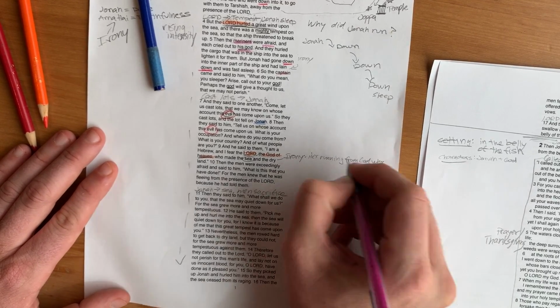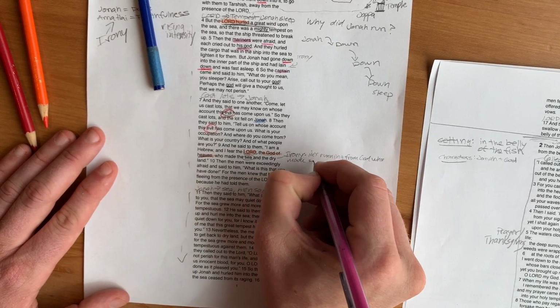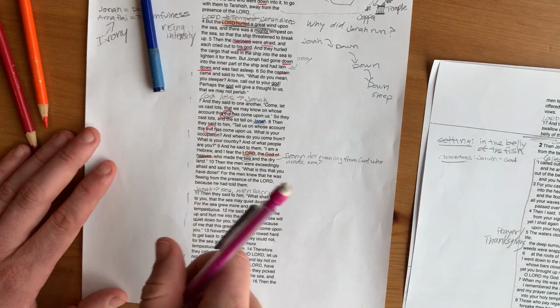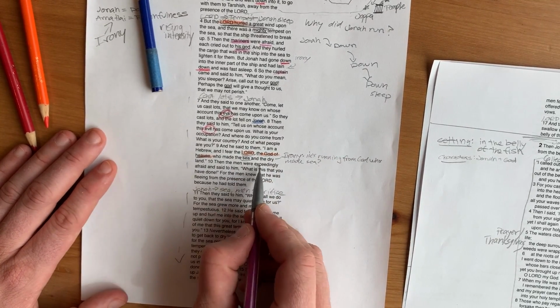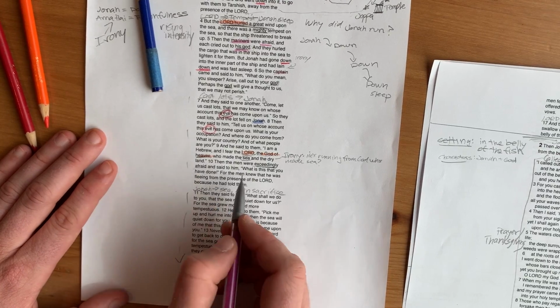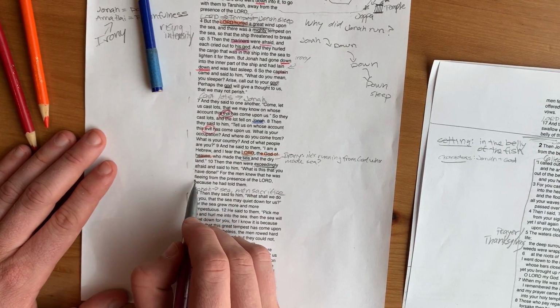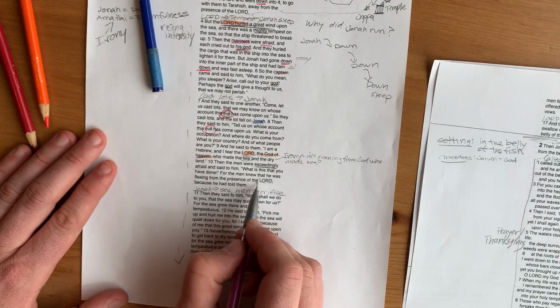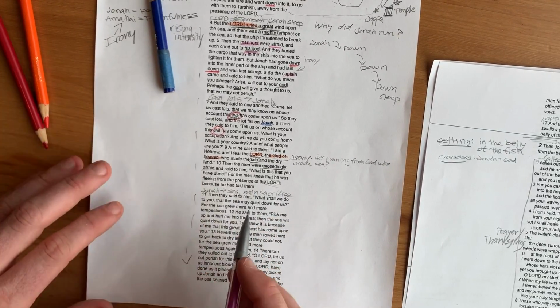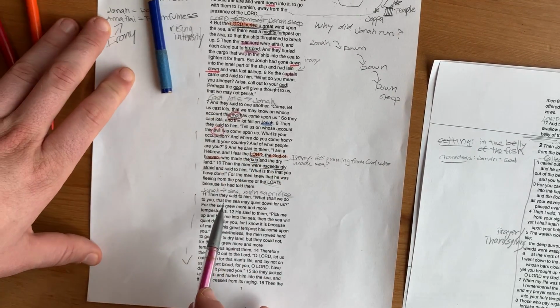Who made sea? Then the men were exceedingly afraid. Okay, so once again, just this emphasis, afraid, and said to him, what is this you have done? For the men knew he was fleeing the presence of the Lord because he had told them. So they're clearly freaking out.